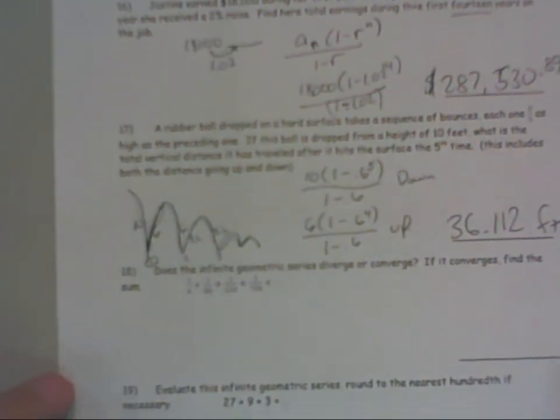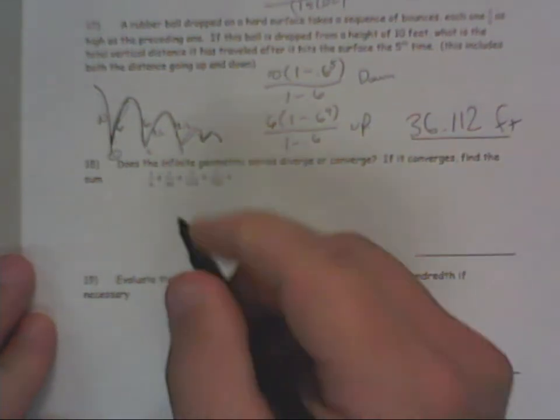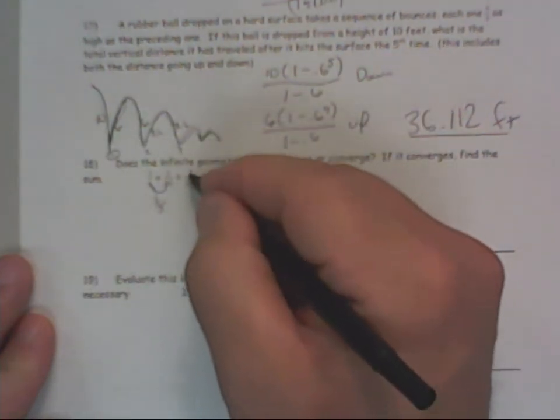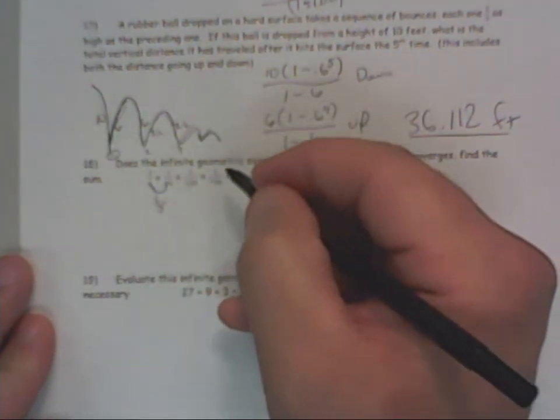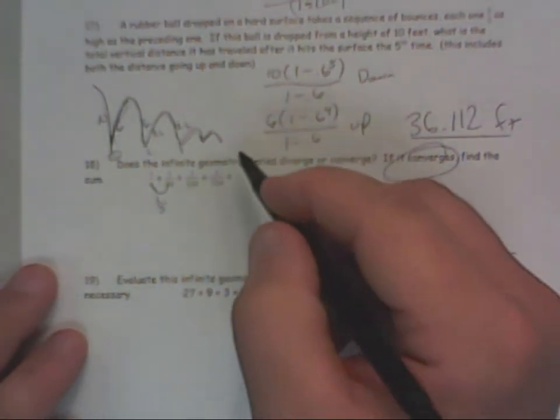So move on to number 18. Does the infinite geometric series diverge or converge? And we can see that it's getting smaller. 1/6 gets smaller to 1/3. As a matter of fact, we multiply by 1/5 each time. 1 over 30 times 1/5 is 1 over 150. And if we keep multiplying by 1/5, that's the ratio. So it does converge. And because it does converge, we are going to be able to find a sum. But it goes on indefinitely.